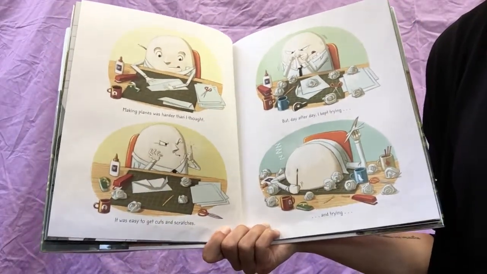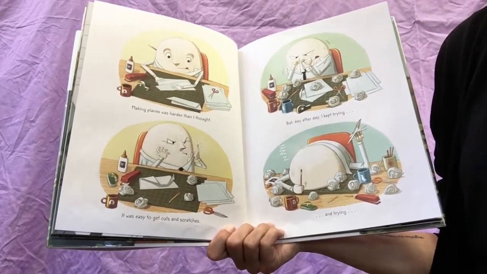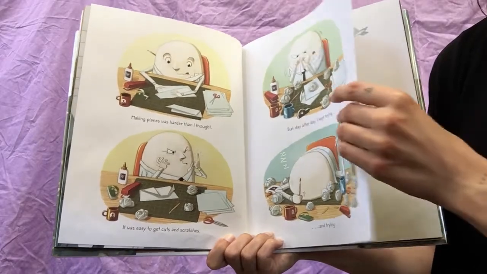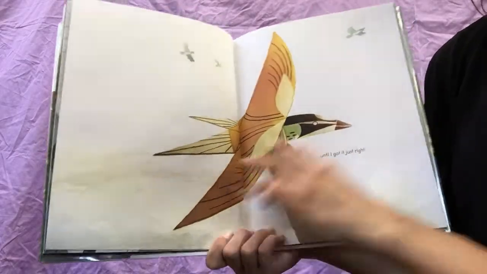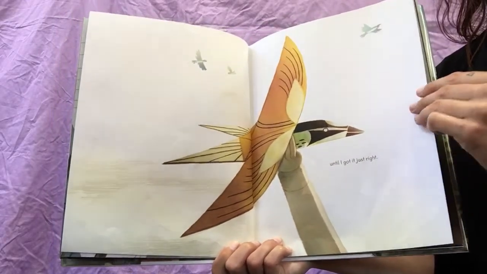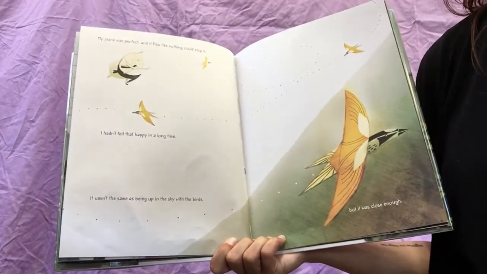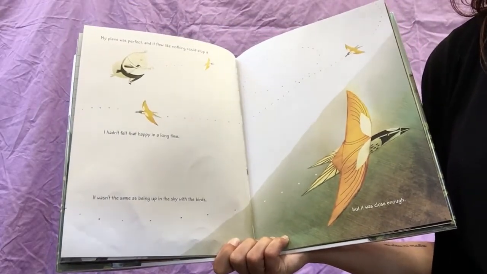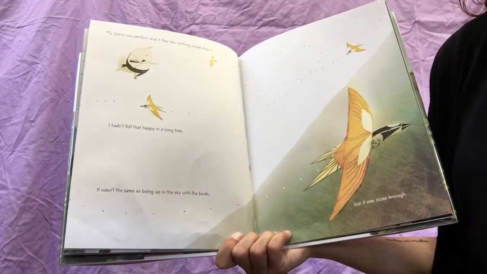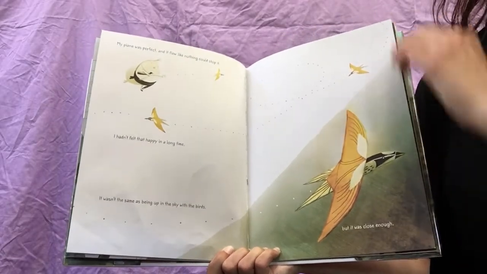Making plans was harder than I thought. It was easy to get cuts and scratches, but day after day, I kept trying and trying until I got it just right. Wow. My plane was perfect, and it flew like nothing could stop it. I hadn't felt that happy in a long time. It wasn't the same as being up in the sky with the birds, but it was close enough.